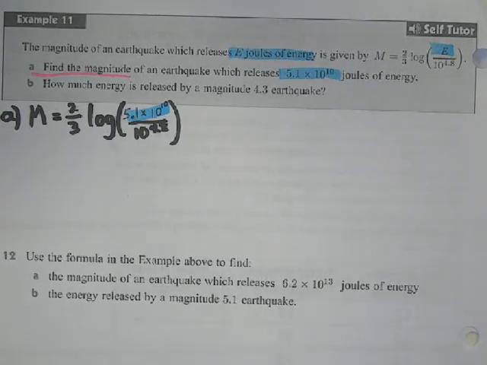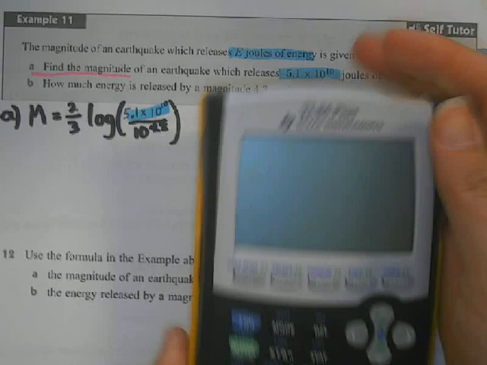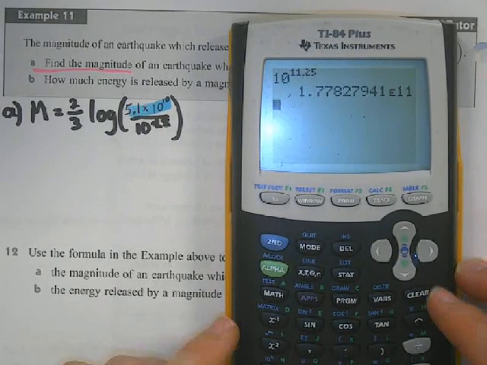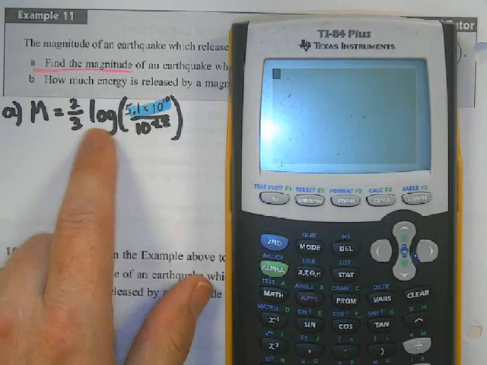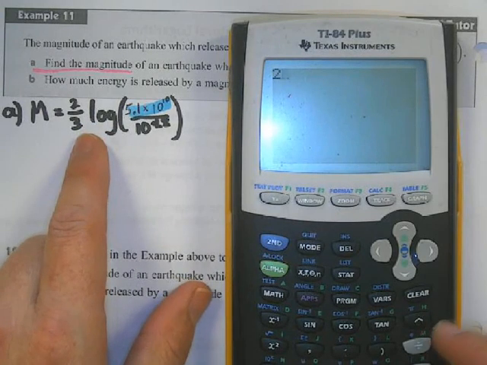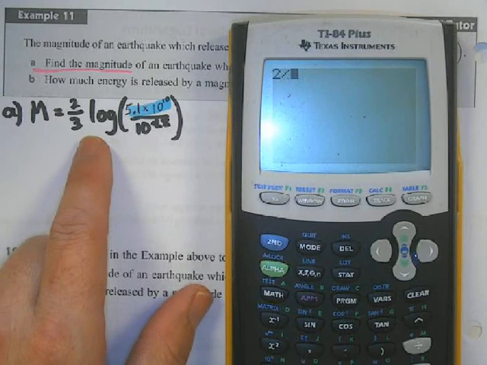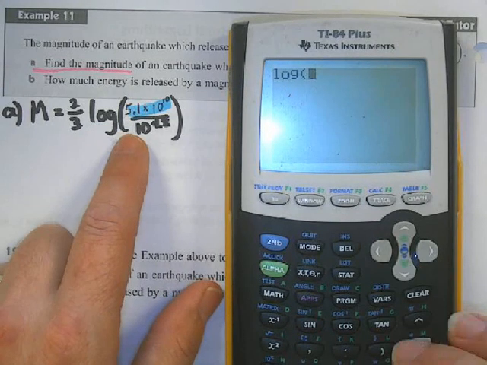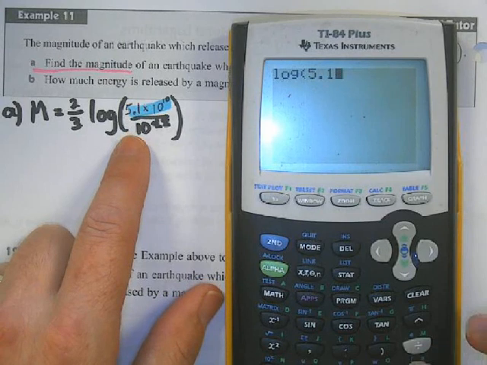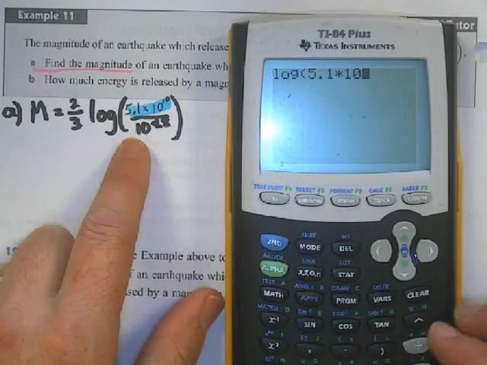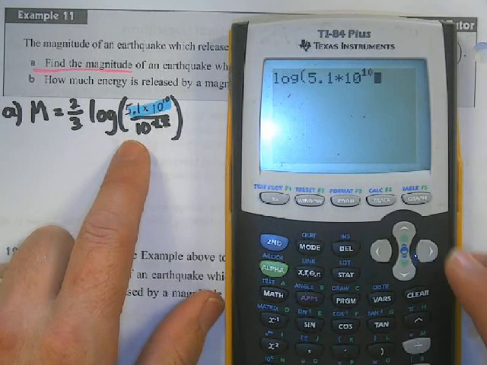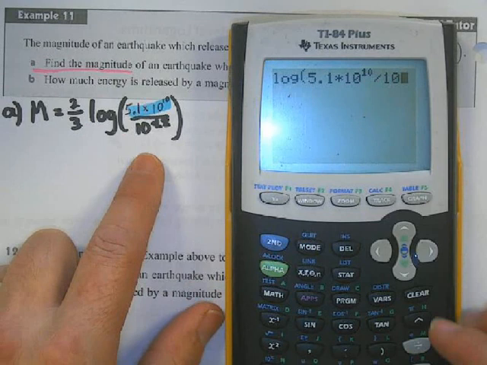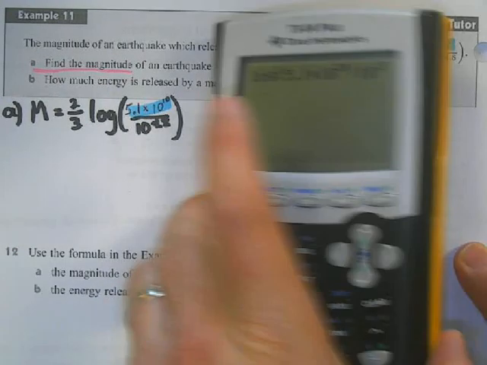You could just plug all of this directly into the calculator: 2 divided by 3, or let's just do the log of 5.1 times 10 to the power of 10 divided by 10 to the power of 4.8.